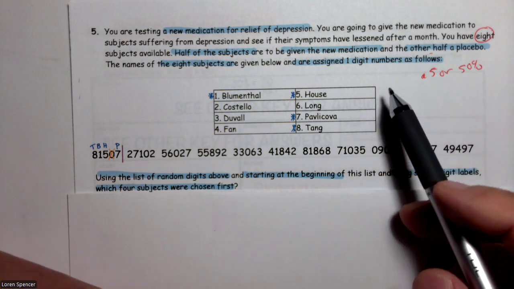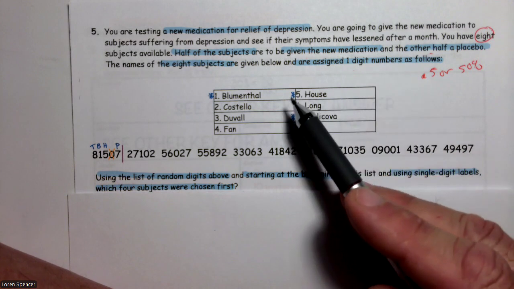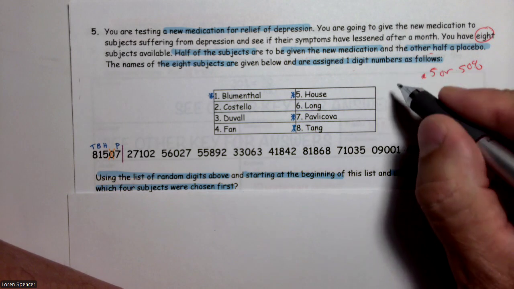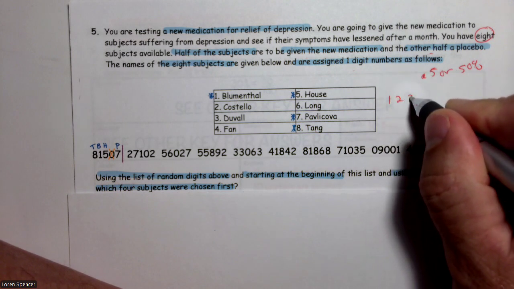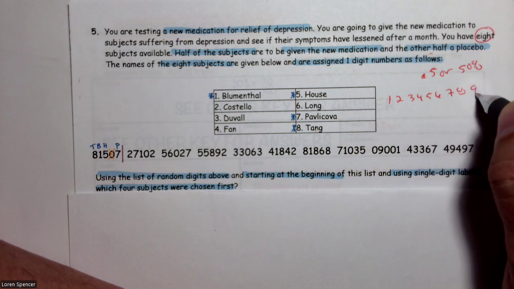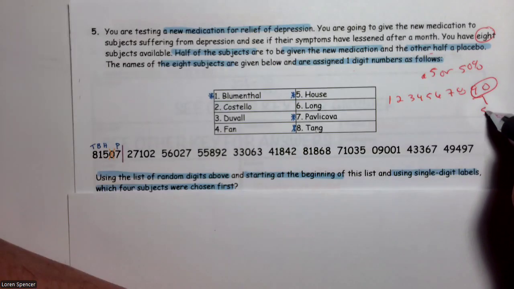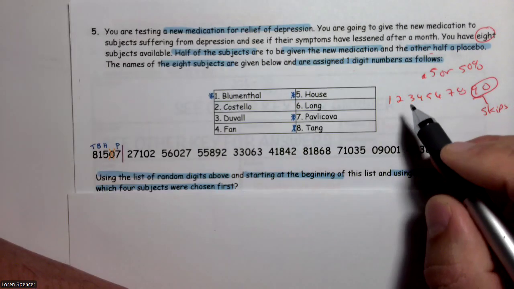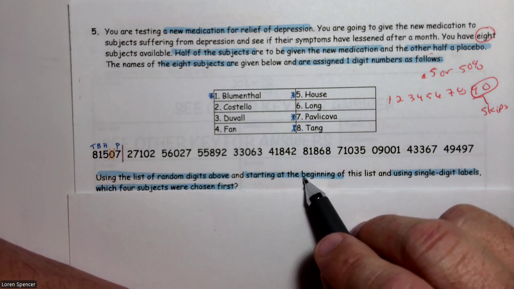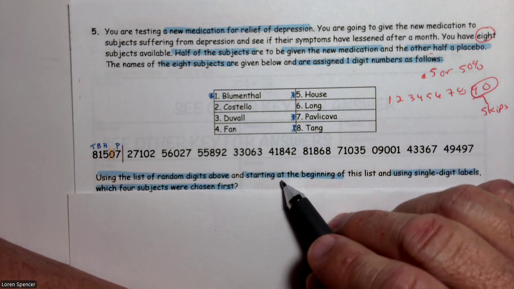The names of the 8 subjects are given below and are assigned one-digit numbers as follows. So we have 1, 2, 3, 4, 5, 6, 7, 8. Now I'm going to make my number line 1, 2, 3, 4, 5, 6, 7, 8, 9, and also 0. 9 and 0, those are skips. These are the patients. Using the random digits above and starting at the beginning of the list and using 2-digit labels, which 4 were chosen first?